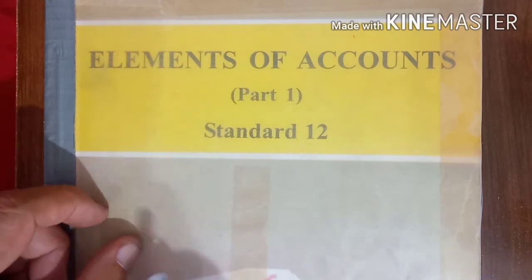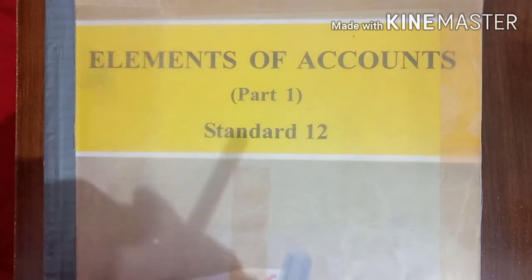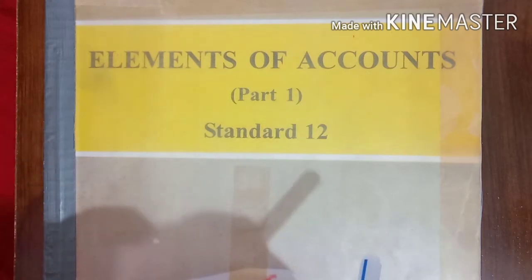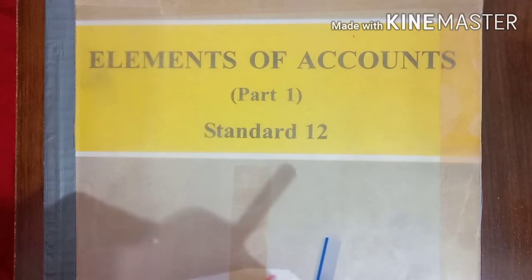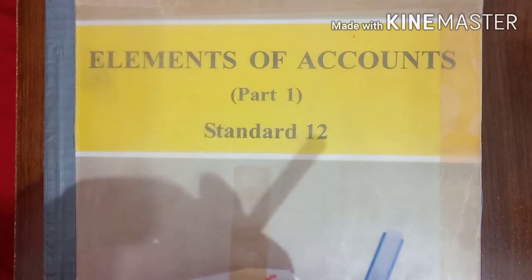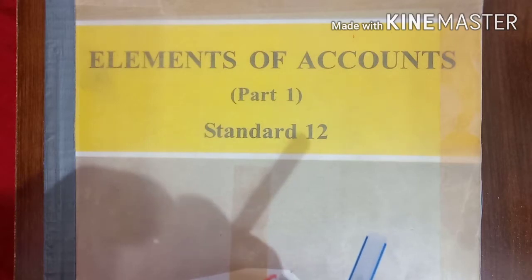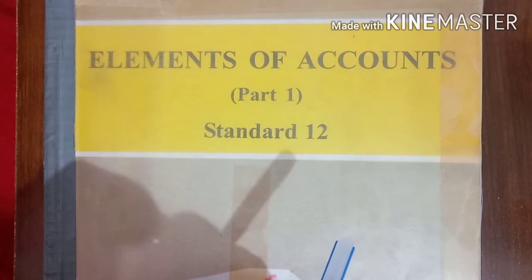All of you know the first 4 chapters are included in this unit test, and it will be of 25 marks for 1 hour. Students, I want to tell you, don't take this test very casually. It is the most important test. It is taken by the board. The marks will be sent to the board. The board has given instructions to us.